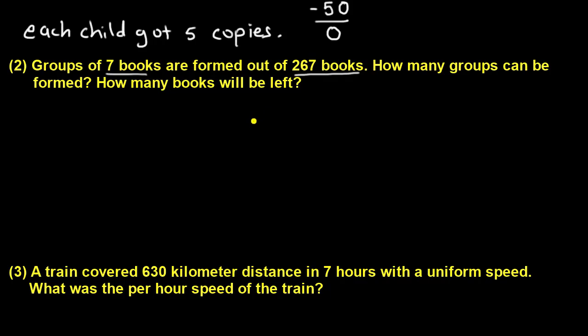So let's divide 267 by 7. We have first 2 here, and as we know, 2 is not divisible by 7. So we'll put 0 here. 7 into 0 is 0. 2 minus 0 is equal to 2. Bring this 6 down. Now we have 26.